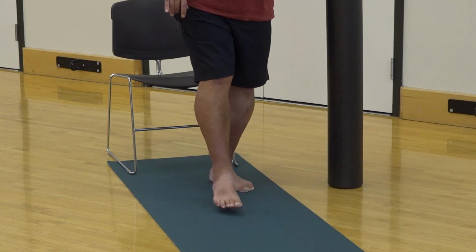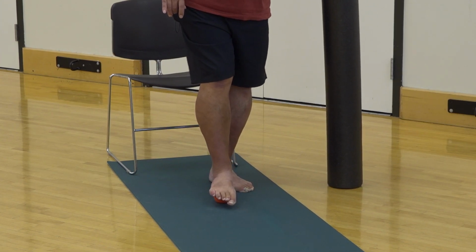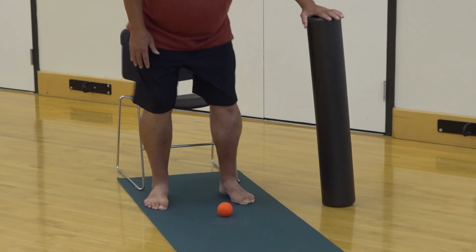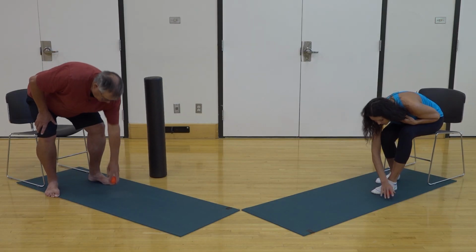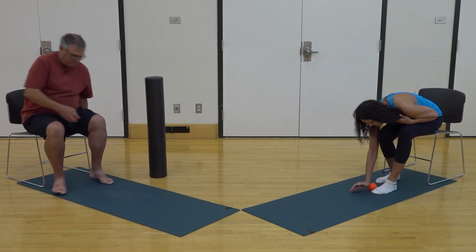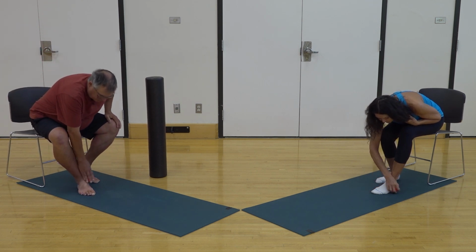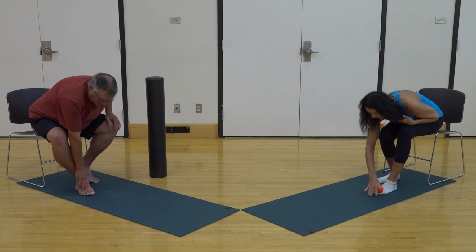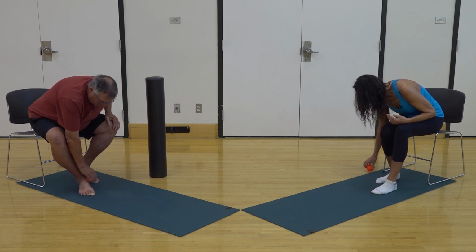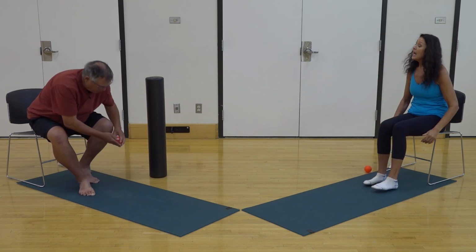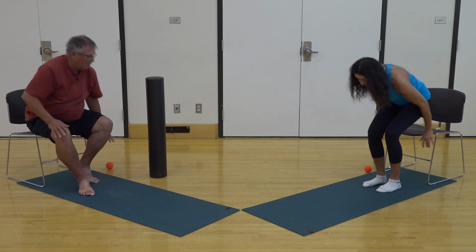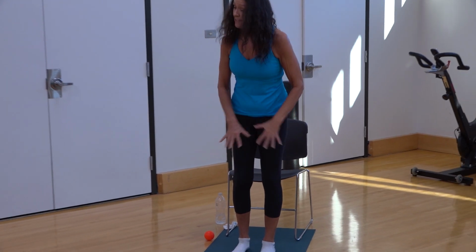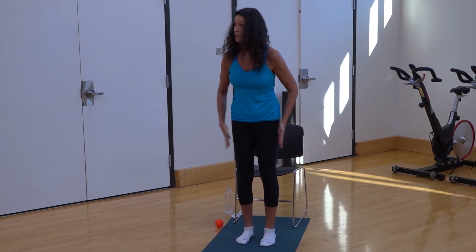Good, excellent. And then again on this side, feel free to have a seat. And then just do a little bit of pressure along the top of the foot, along the ankles. All right, and once you've done that, that ball can just be put to the side. And now we're going to test again. So set yourself up as best as you can recall.